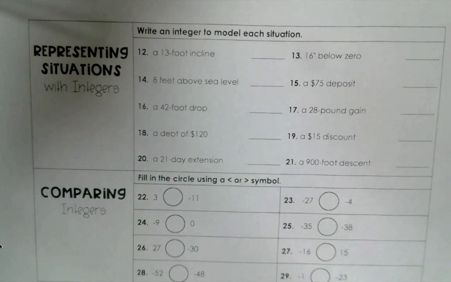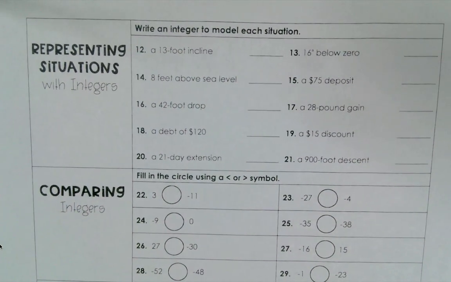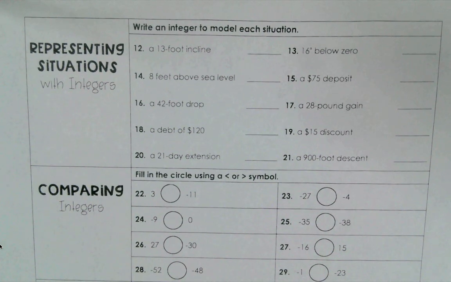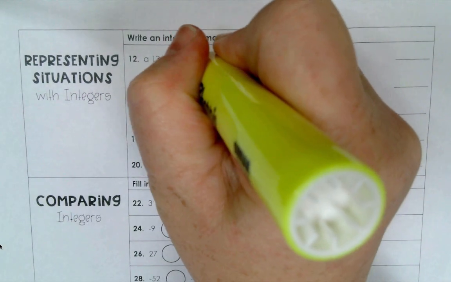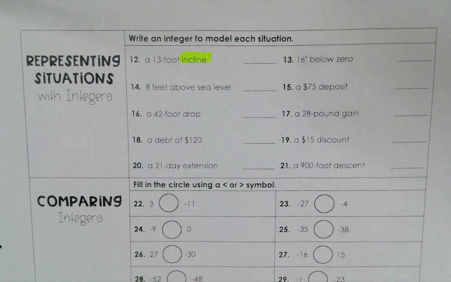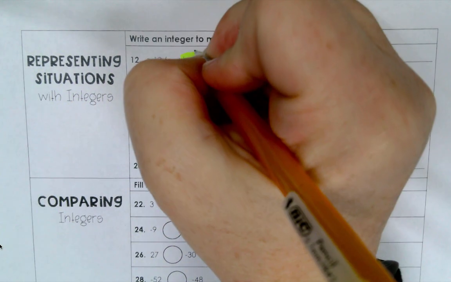situations with integers because there are real life situations. Okay, so we are going to highlight some of these vocabulary words because some of these words are going to identify positive or negative right off the bat. So highlight number 12, the word incline. Okay, the word incline means you're going up. So then I'm going to say that's positive.